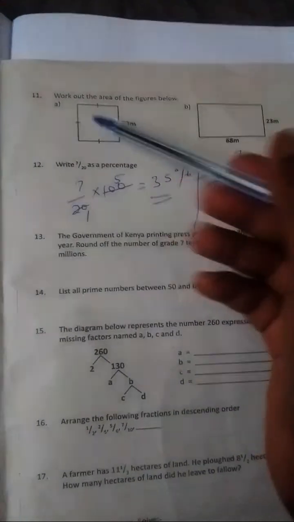So these are very easy things that we can always learn, get to know them, learn them, and share with your friends and your relatives.